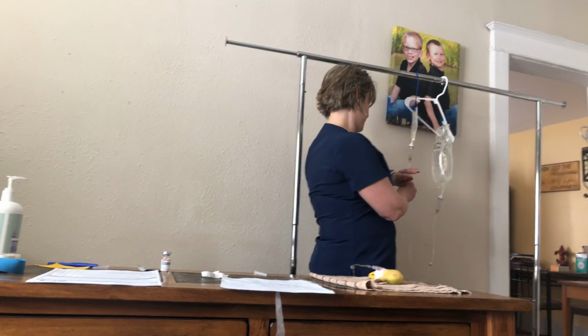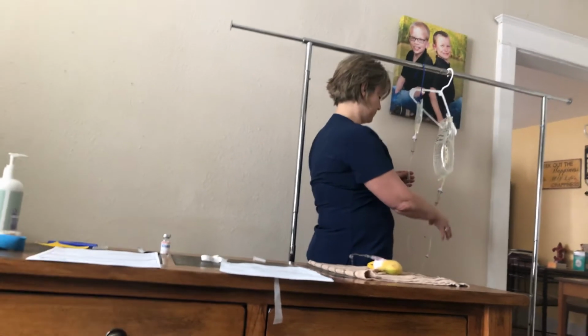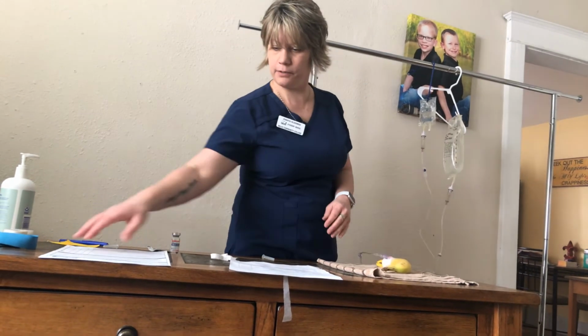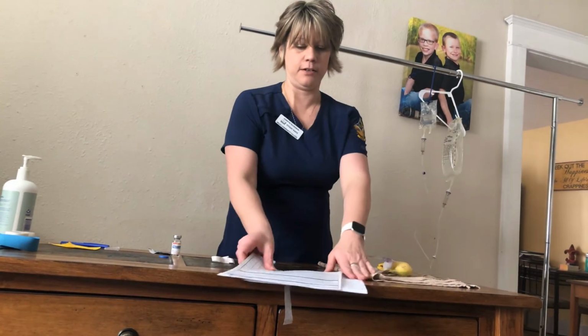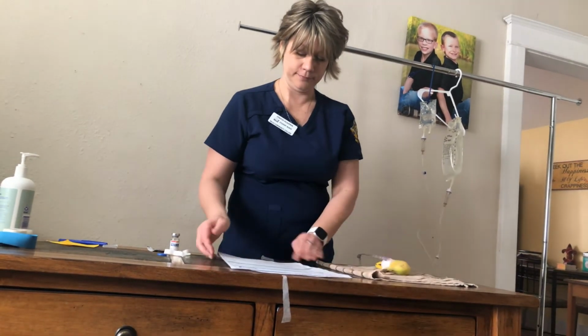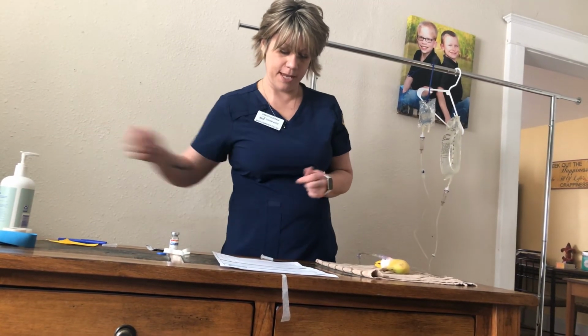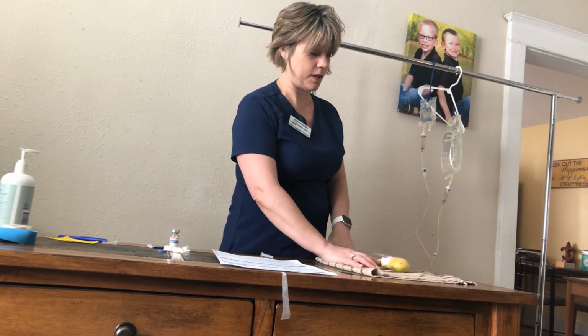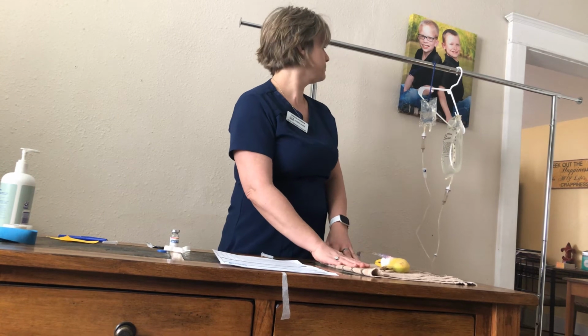Okay, that is going. I'm going to go back and double check. Ivy, how are we doing? Ivy's doing great. I'm going to perform some hand hygiene, and I'm going to continue to check on Ivy throughout this.